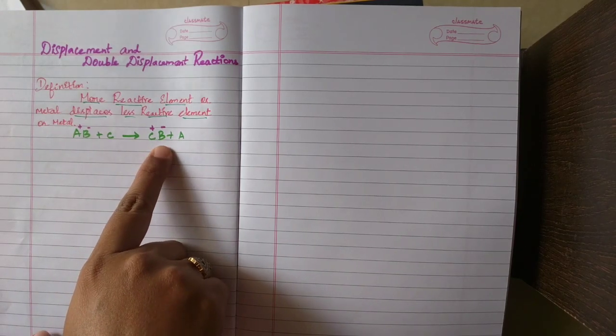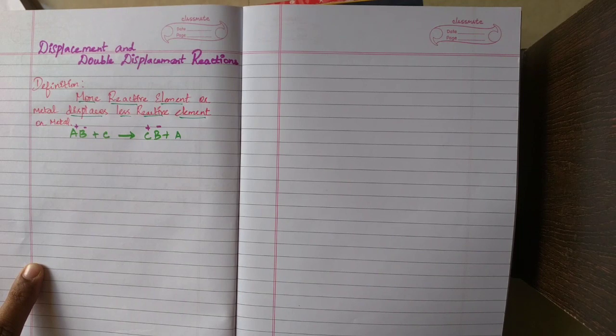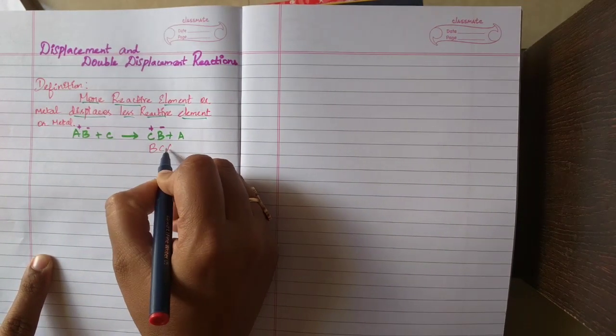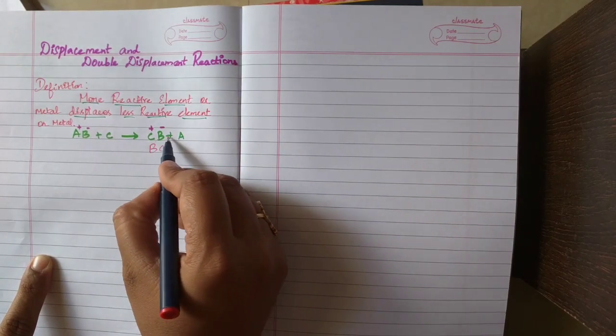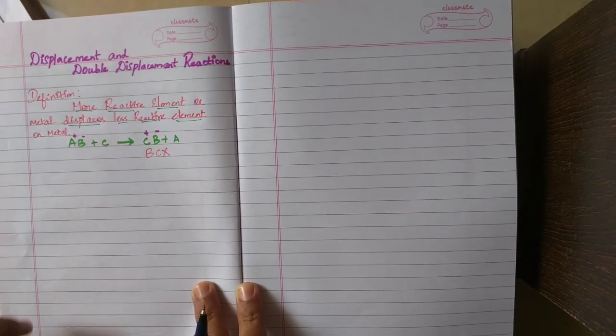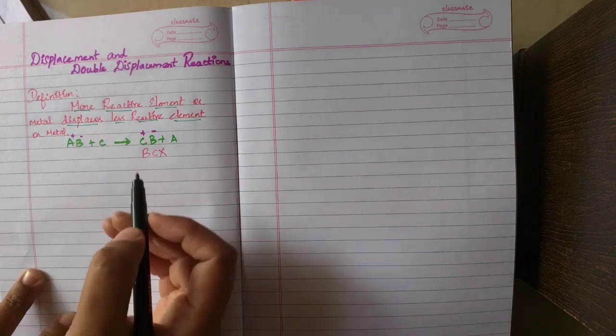That's why it is CB, not BC. You should think about that. You should not write it as BC. It is wrong, students. Only CB is correct. Clear, students? Okay. Now examples for these reactions. See, first one. These are very important examples, students.